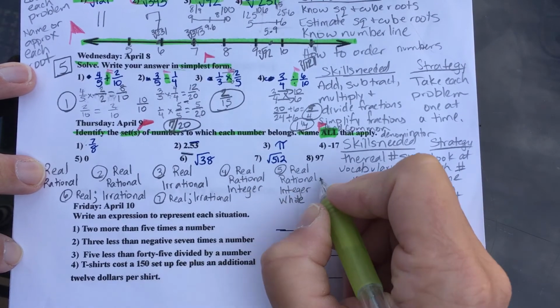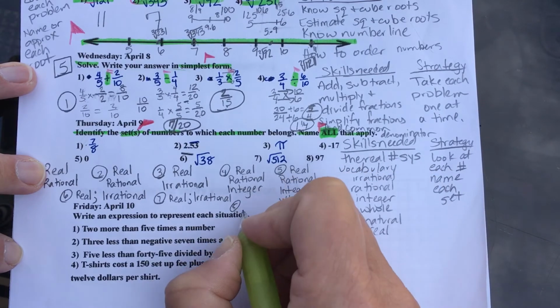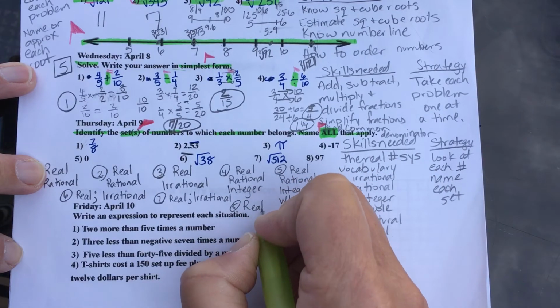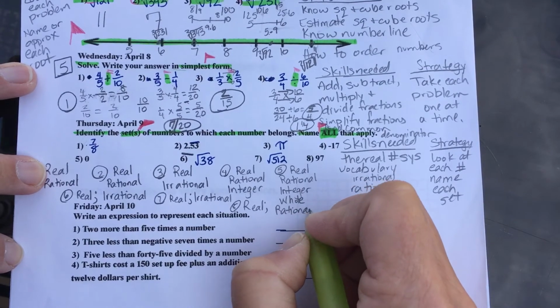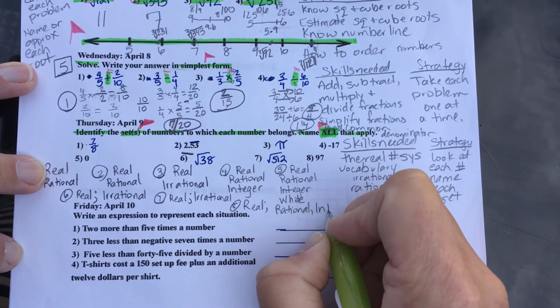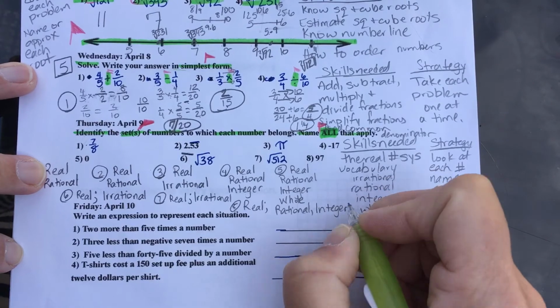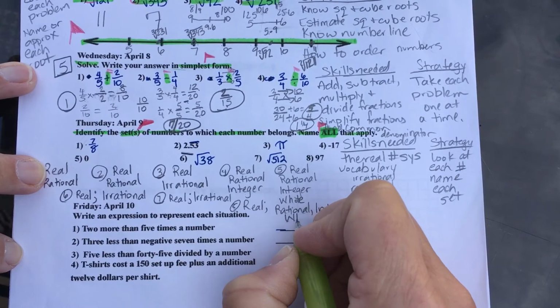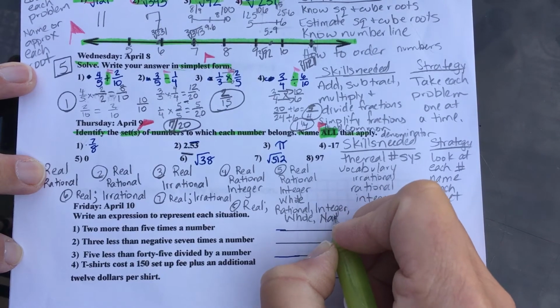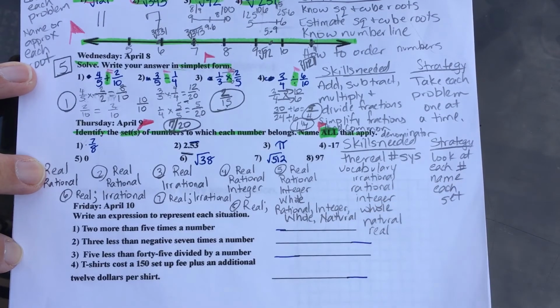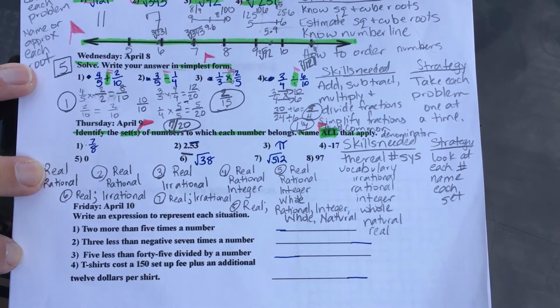And then number 8, 97. It is real. I can write it as a fraction, so it's rational. I can put it on the number line, so it's an integer. It's positive, so it's a whole number. And it's not 0, so it is natural as well. And there you have it.